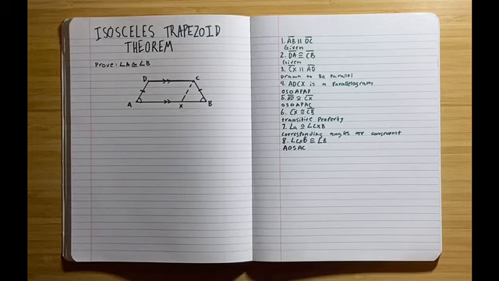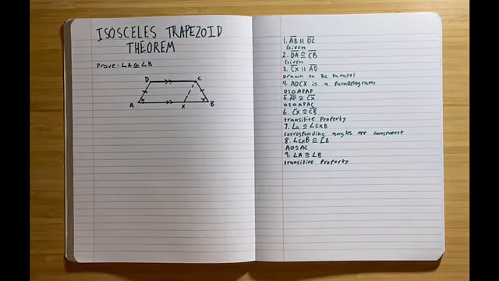Lastly, since this is true, we can deduce that angle A is congruent to angle B. We know this because of the transitive property, which I also explained earlier.